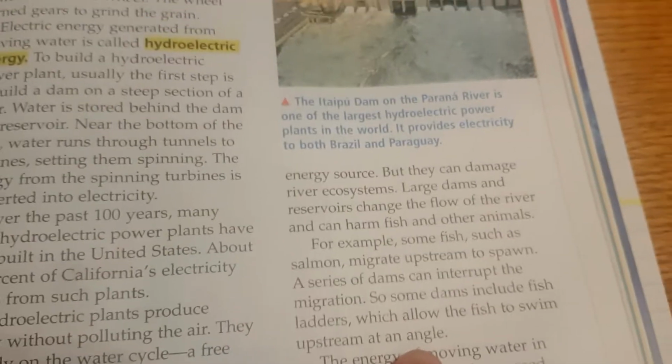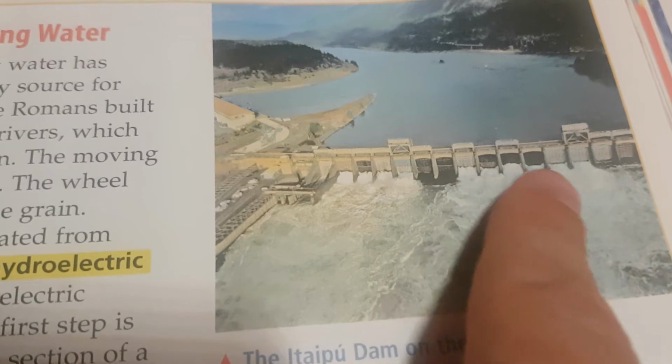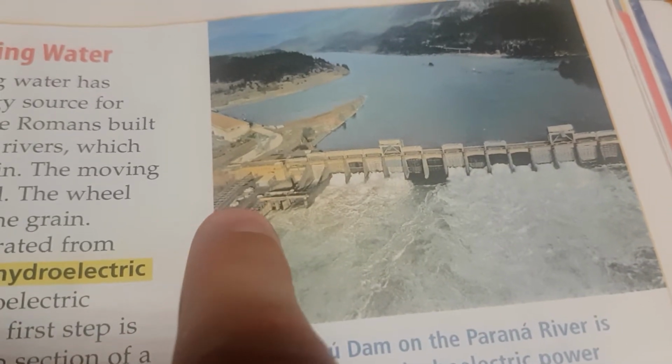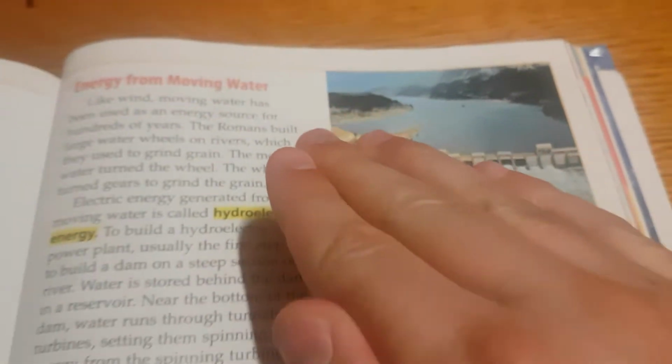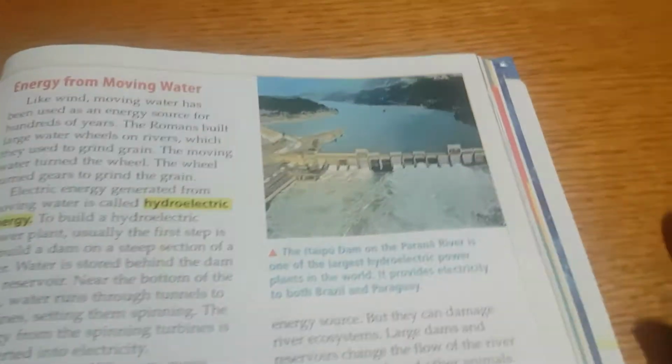Okay, so what they're saying is you would have all these dams and gates to let the water flow to spin turbines, but off to the side, there'd be a little series of levels of water going up so that the salmon and fish can still go over there and swim upriver.